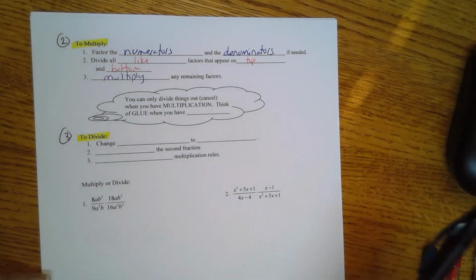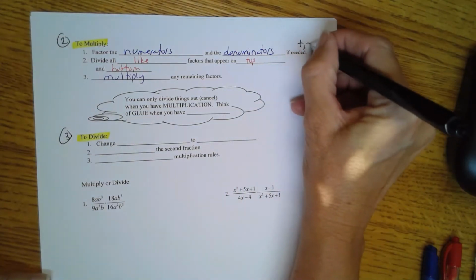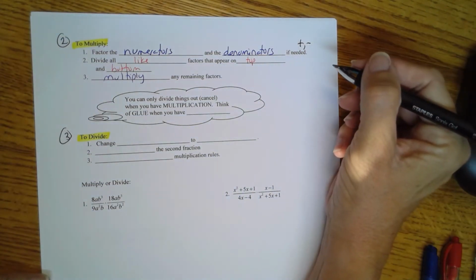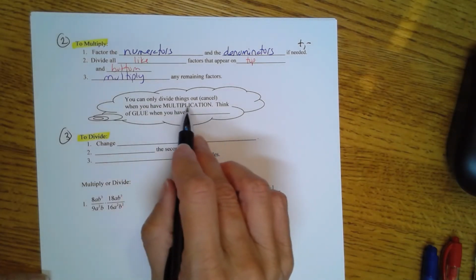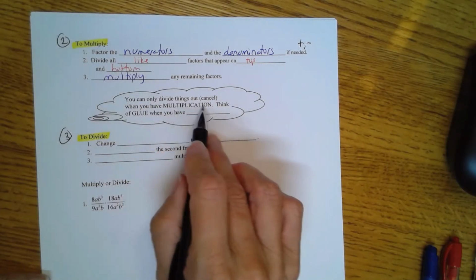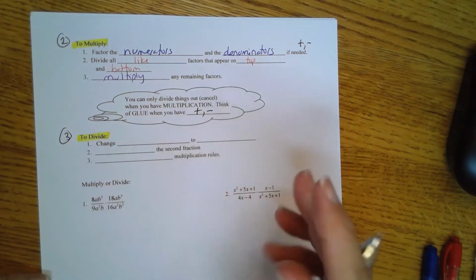So going through these directions again, factor the numerators and denominators if needed. Again, why do we need to? If we have plus signs or minus signs. Always think of dividing things out, which means to cancel, when you have multiplication. If you don't have multiplication and you have plus signs or minus signs, think of that as glue, so they're glued together.